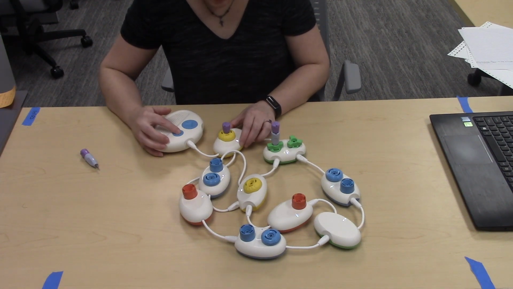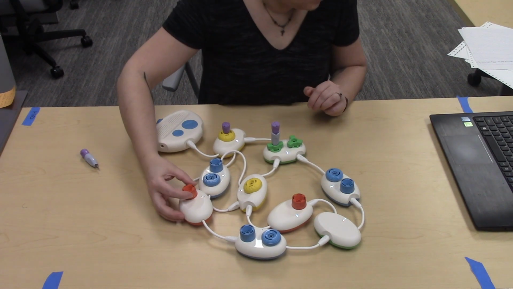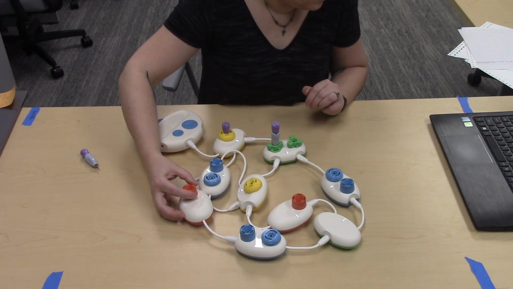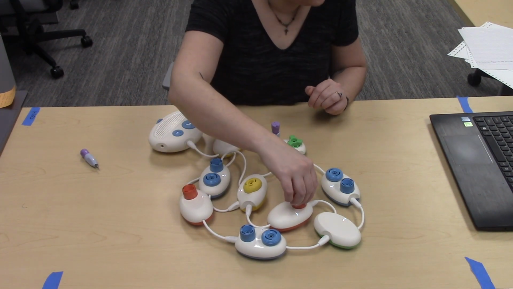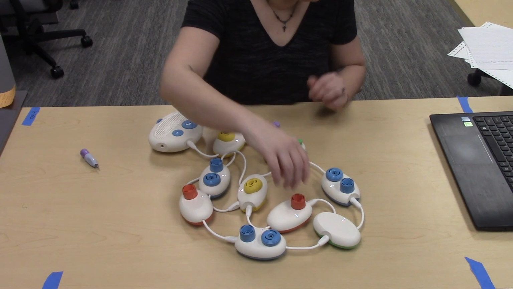Alright, so we are back at the loop again, so we'll hit pause. I'm going to move this down: a quarter beat, half a beat, 1 beat, and do this for half a beat. 2 beats, 1 half a beat.